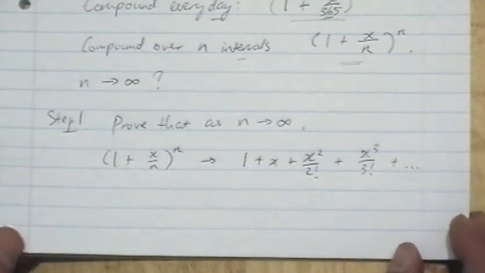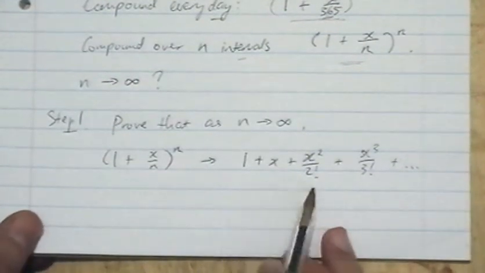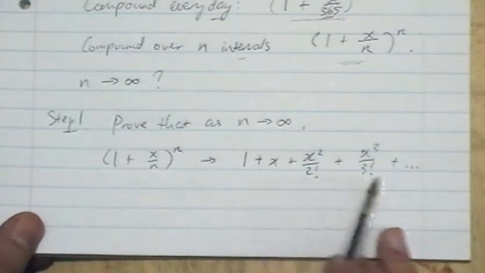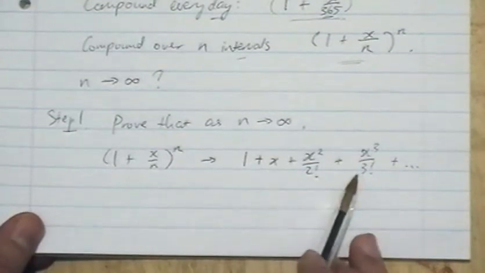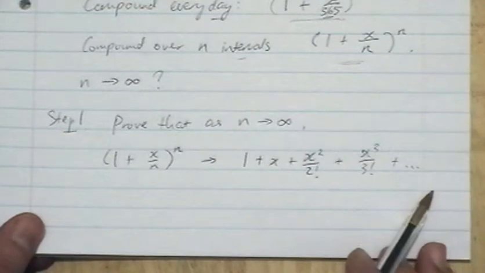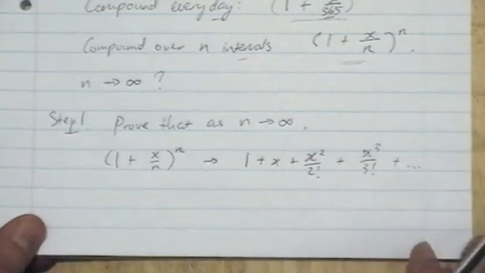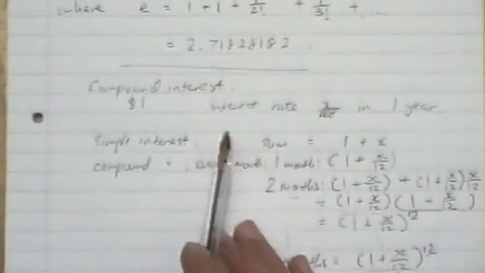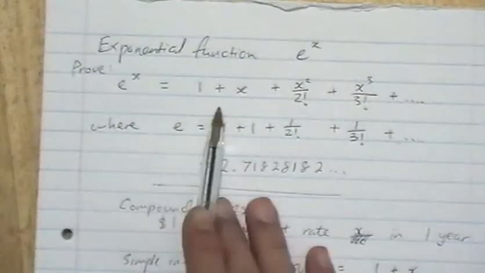Now hopefully you can begin to see how this is connected to e. This is exactly the same series as this.